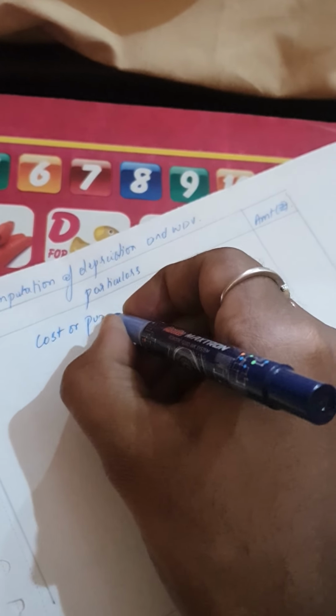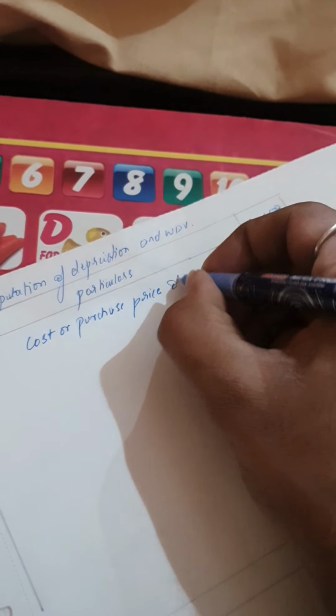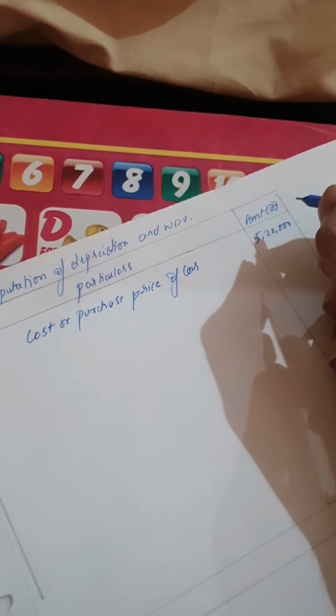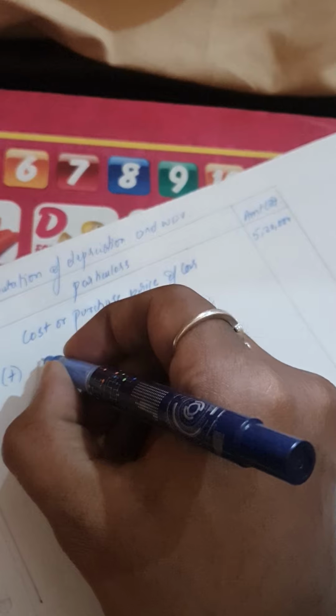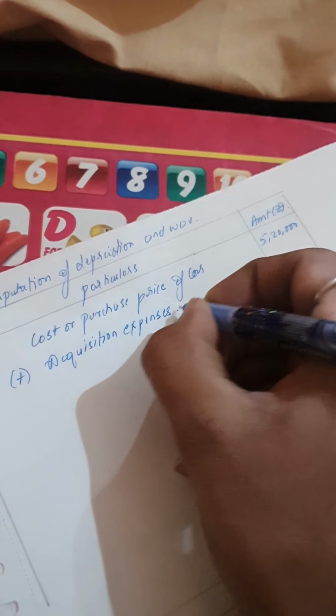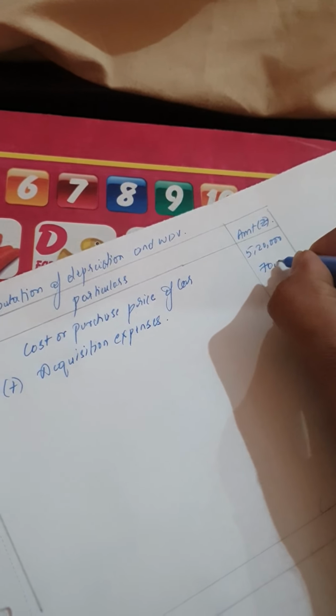Now first what they have given, purchase price of the car they have given as 5,20,000. So we have to start with cost of purchase price of car. So how much is the cost or purchase price of car? They have given it as rupees 5,20,000. Now to this again we have to add cost of acquisition or acquisition related expenses. So acquisition we will mention as acquisition expenses or expenses related to acquisition, both will be same. Now how much again is incurring? He is incurring additional cost of 70,000.